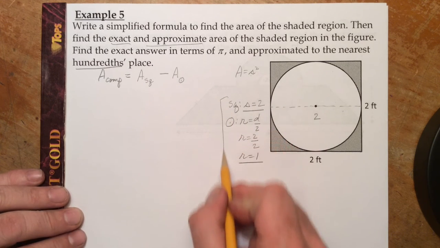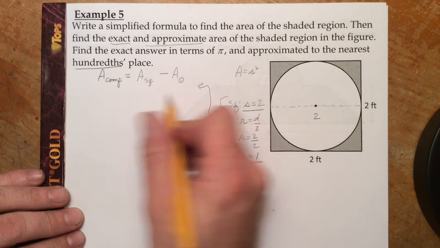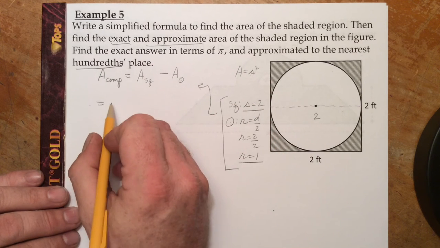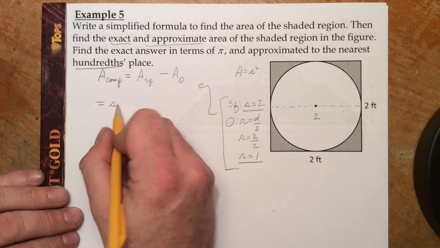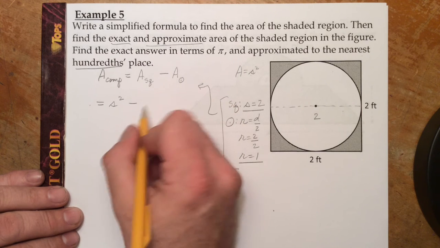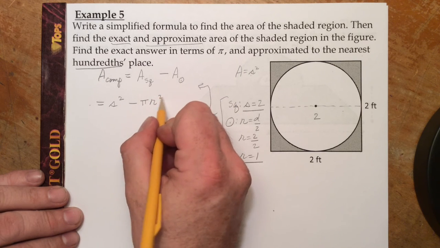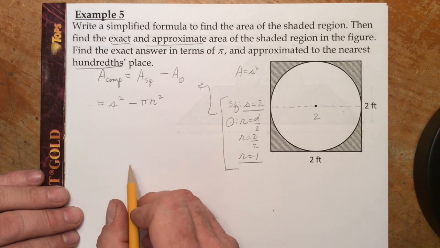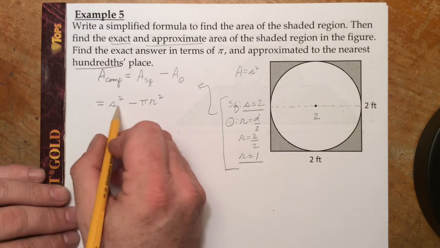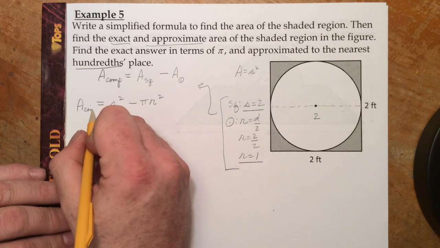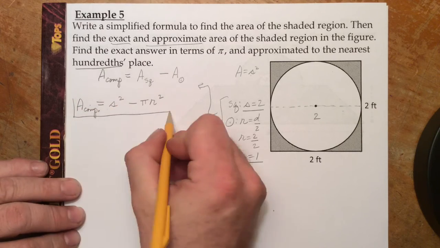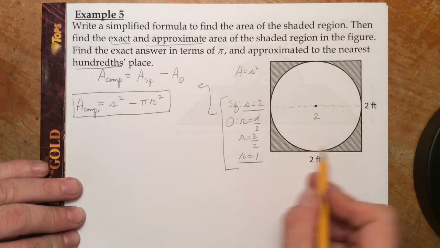We have what we need now. We come back over here. We get area of a square is S squared minus the area of a circle is pi r squared. Notice we don't have any variables that are alike, so there's nothing to simplify. This is the formula for finding this shaded region right along here.